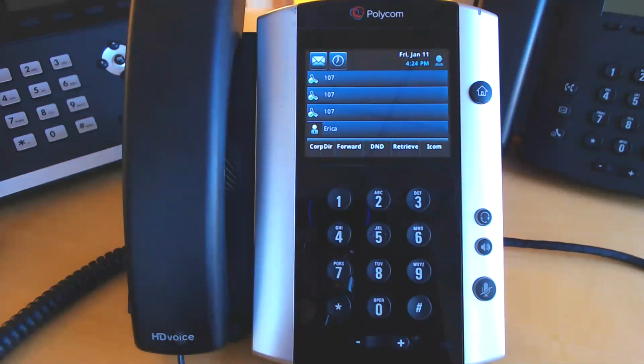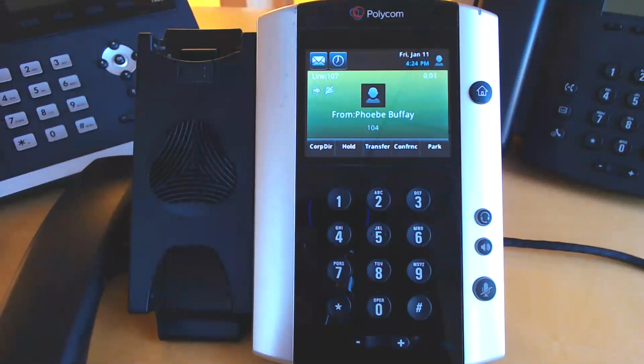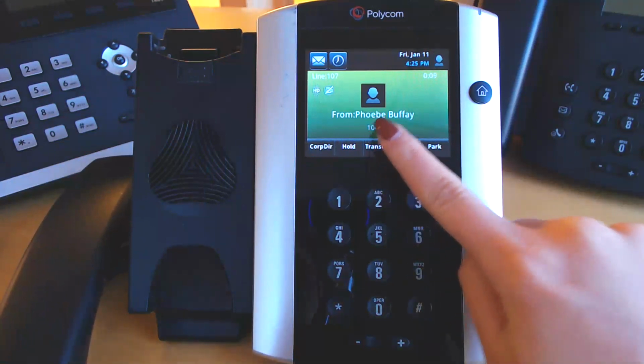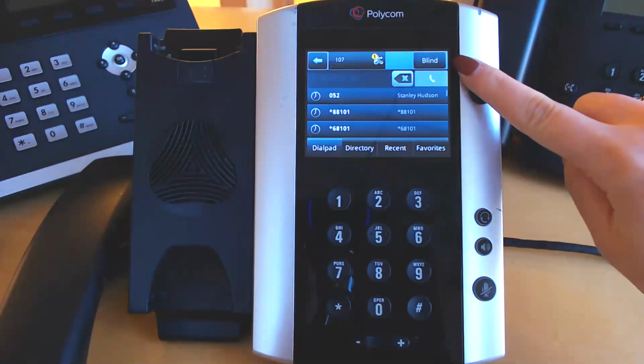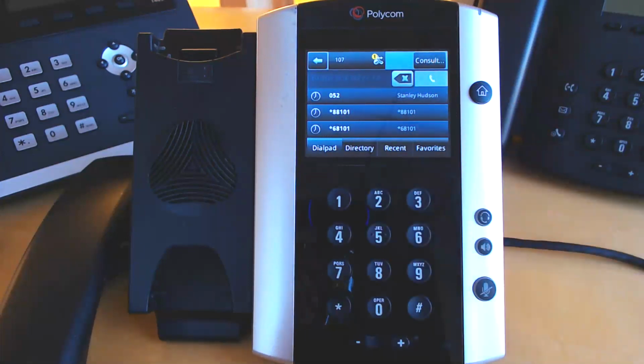A blind transfer does not allow you to announce the call to the third party. You're simply sending the original caller directly over to the party that they are trying to reach. To start a blind transfer while on an active call, you'll click Transfer and then Blind. As long as you see Blind Transfer 2, you know you are conducting a blind transfer.